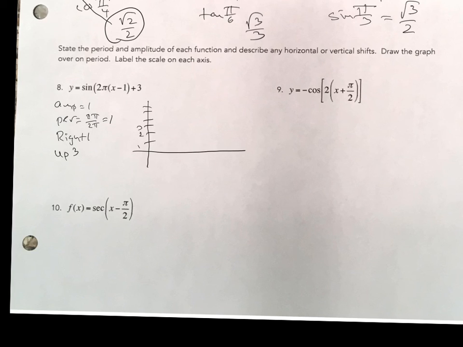So we know we're up 3. 1, 2, 3, 4. There's my 1. This is 1/2. Oh, I have to move it to the right 1, so I have to move it that many spaces to the right. 1, 2, 3, 4. There's 2. Halfway. It's not a reflection or anything. We're ready to go. We'll just graph the sine curve.